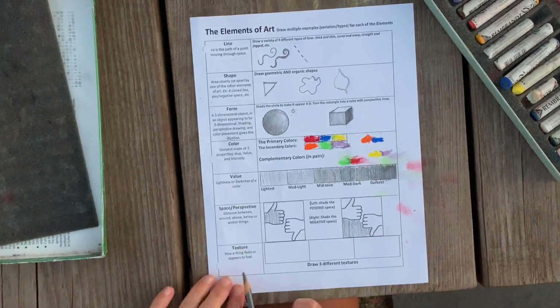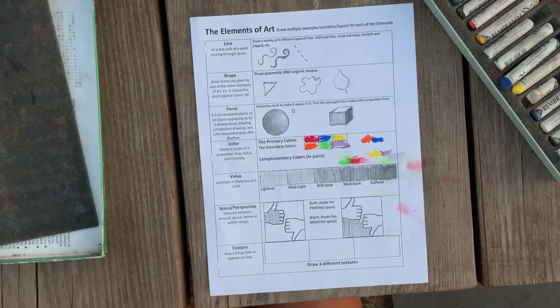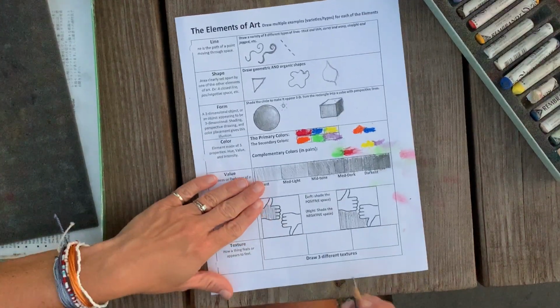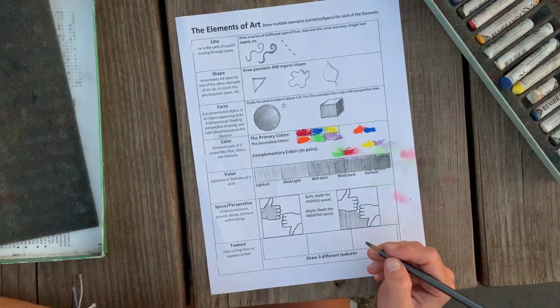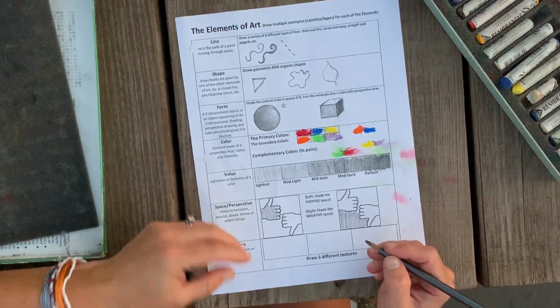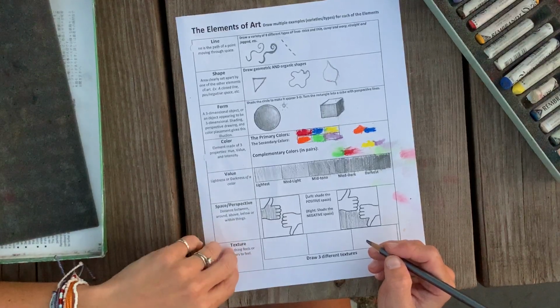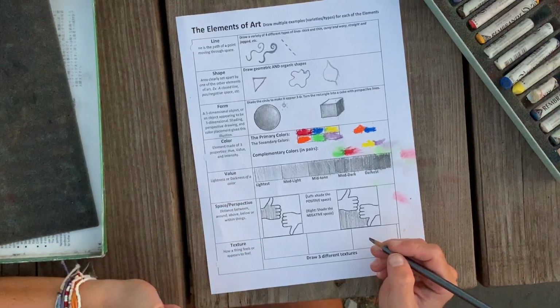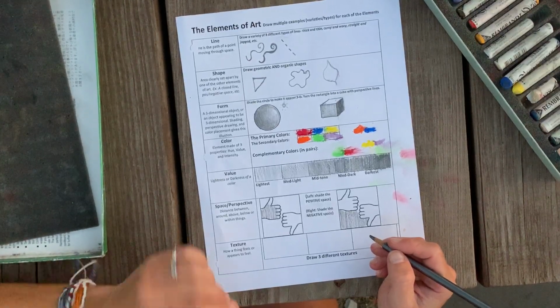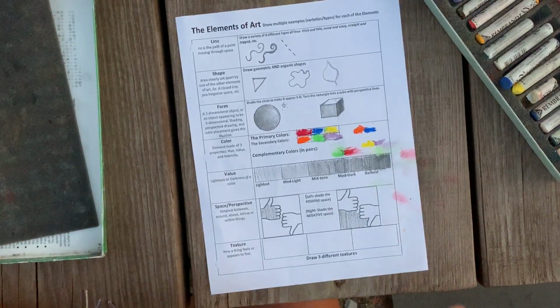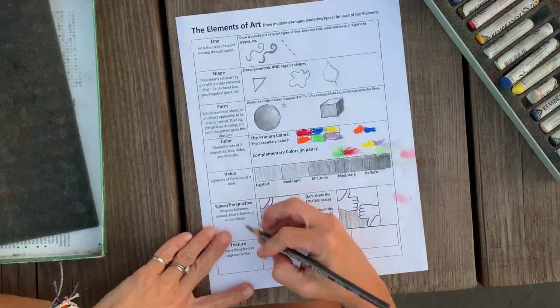At the bottom, it says texture: how a thing feels or appears to feel. So you guys are going to create a texture, and it says draw 3 different textures. An actual texture would be the way something actually feels. An invented texture would be something that's totally made up, and a simulated texture would be one that's supposed to look like it has the feeling of something that you can identify.